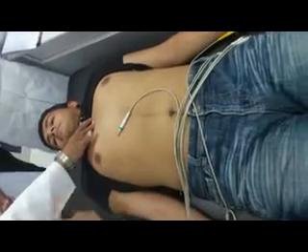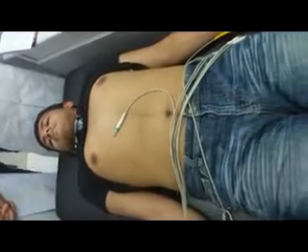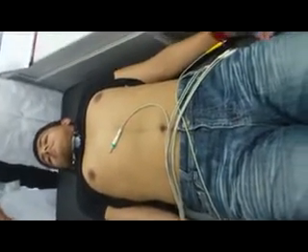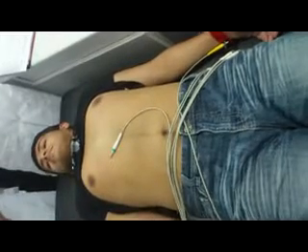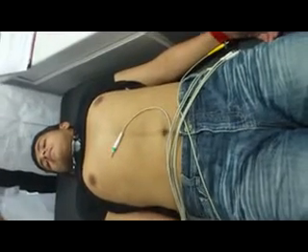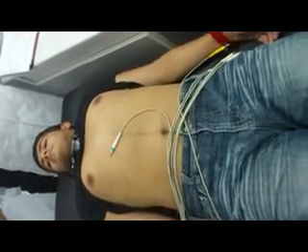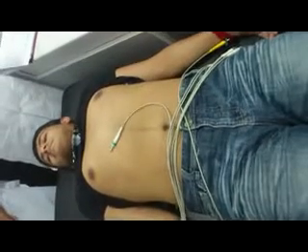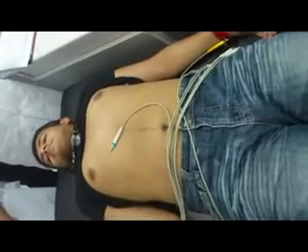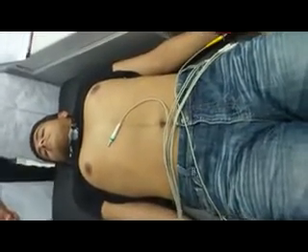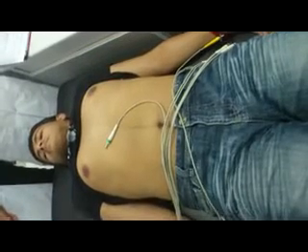How will you count the ribs? I told you from the sternal angle, from rib number 2. Okay? I'll check from here. This is the manubriosternal joint. This is the second rib. That is the sternal angle. On the two sides of the sternal angle, there is rib number 2. Below rib number 2, second space. Below this, third rib, third space. Fourth rib, fourth space. Okay? Understand? Yes.